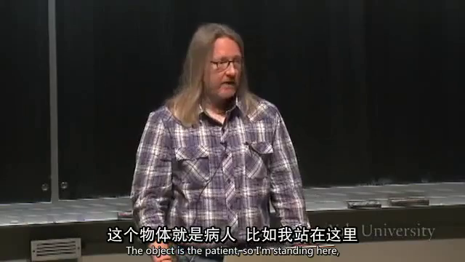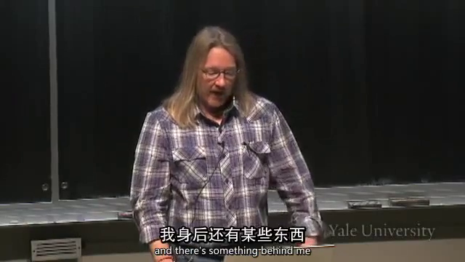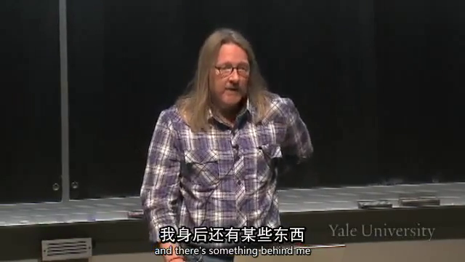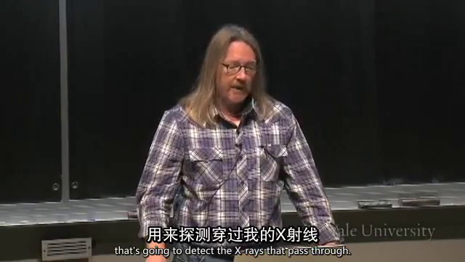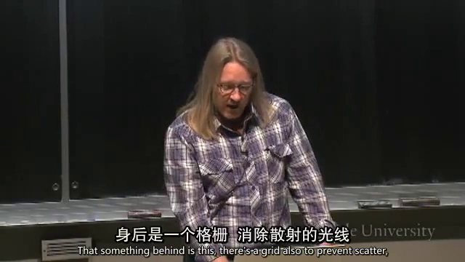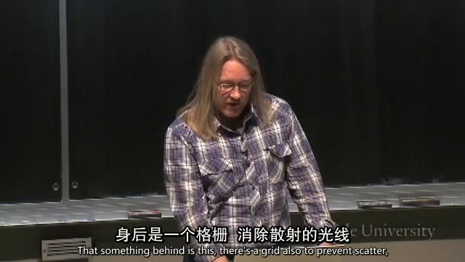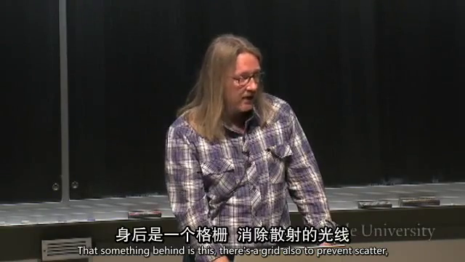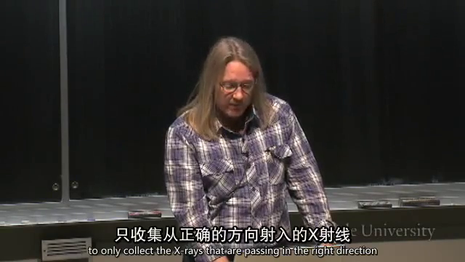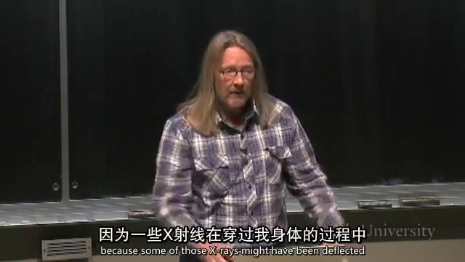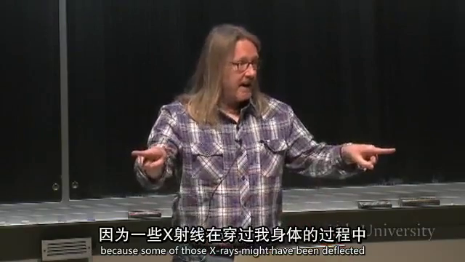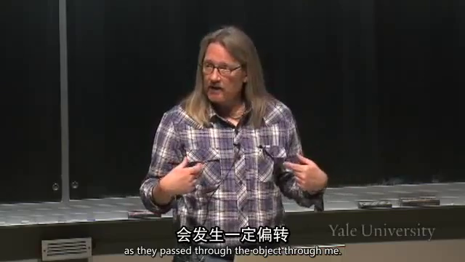The object is the patient, so I'm standing here, and there's something behind me that's going to detect the X-rays that pass through. That something behind is this. There's a grid also to prevent scatter, to only collect the X-rays that are passing in the right direction, because some of those X-rays might have been deflected as they pass through the object, through me. Right?